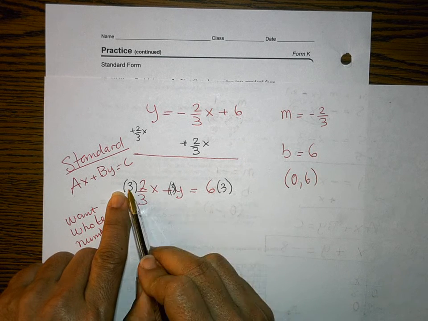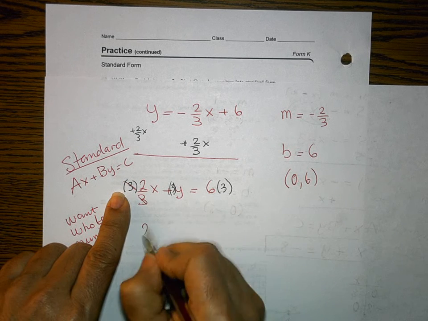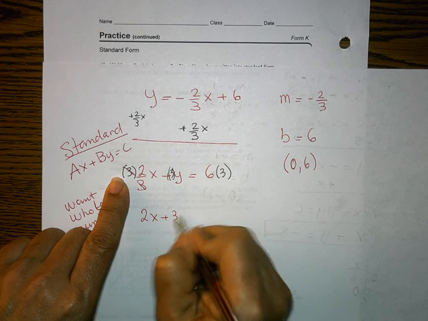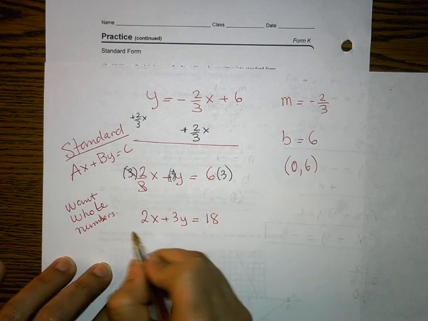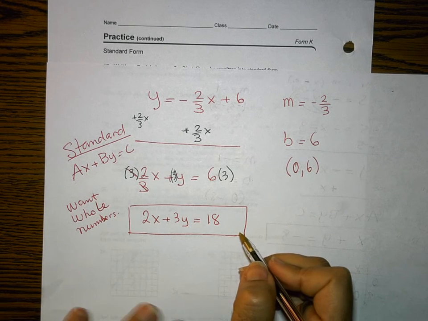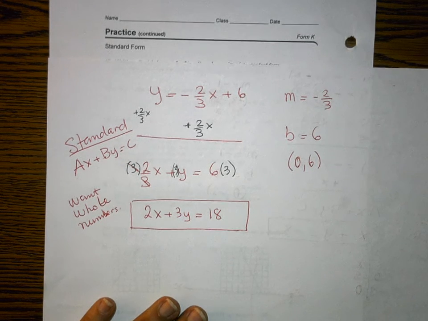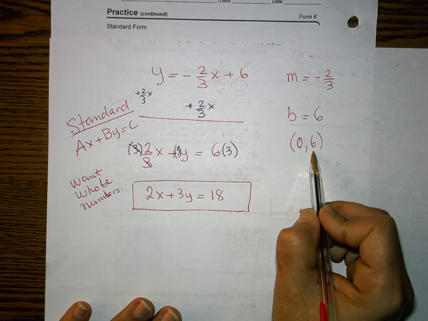So if I multiply this by a 3, it cancels. We get our 2x. And now we have a plus 3y, and now we have 3 times 6, which is 18. We got it as whole numbers right there. And the nice thing is that the 2 is also positive, so we have a nice standard form, all right? Now, if you want to double check to see if you do get 0,6 for your y-intercept, I guarantee you will.